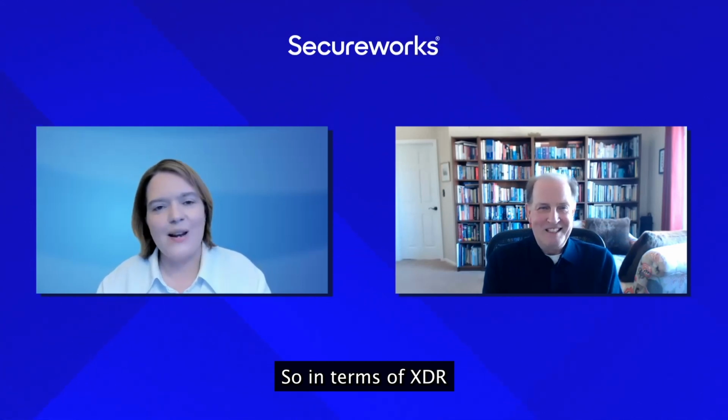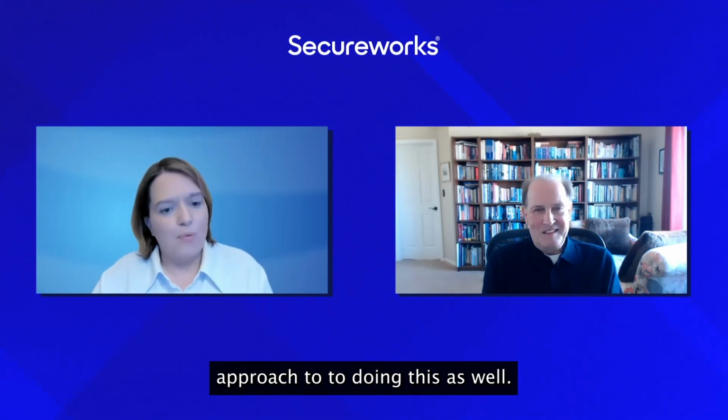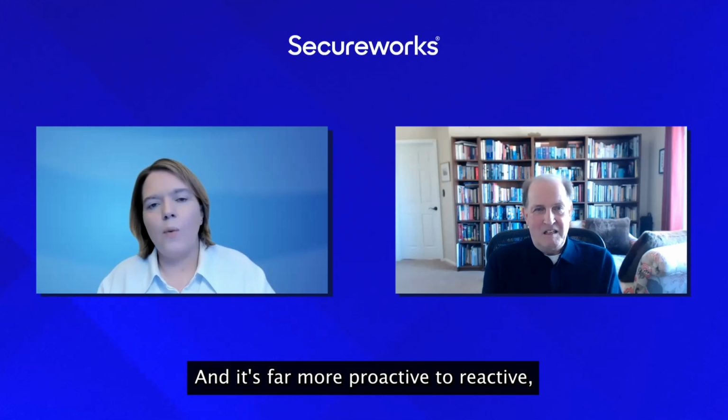So in terms of XDR, you've got the three pillars, haven't you? Prevention, detection, and hunting. And I love the fact it's this continuous approach, far more proactive than reactive.